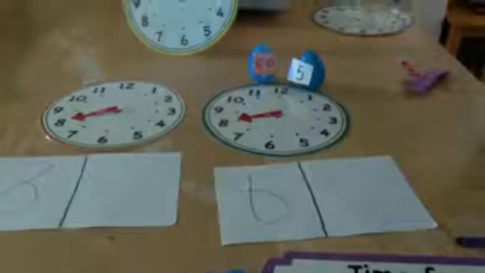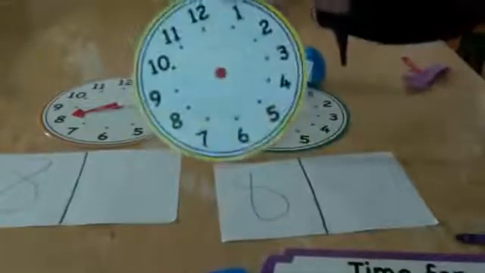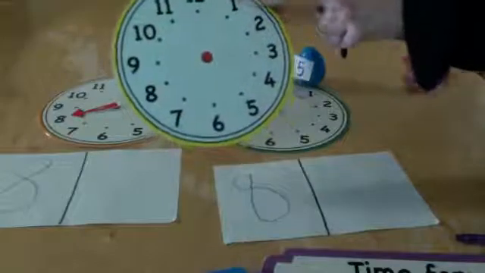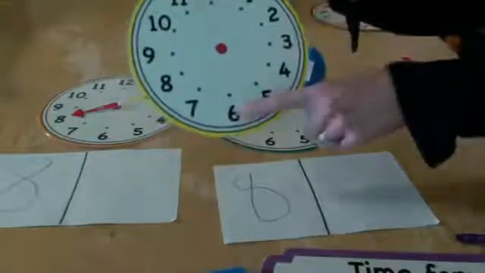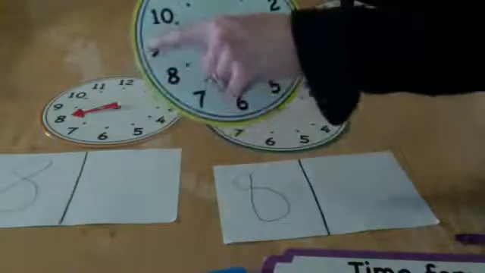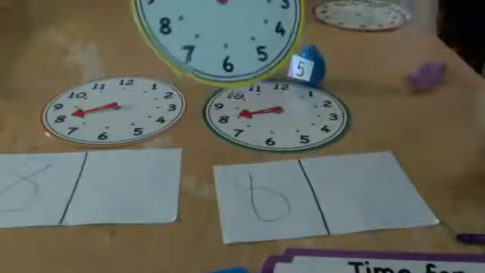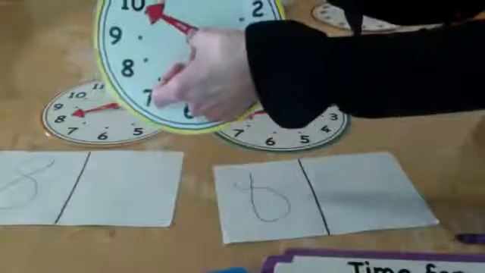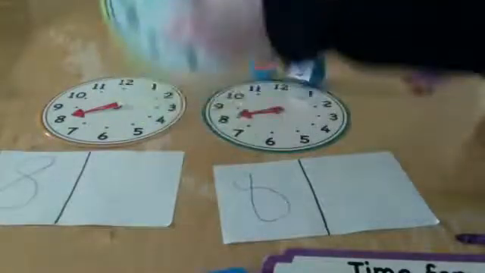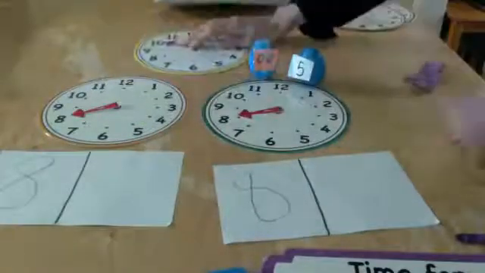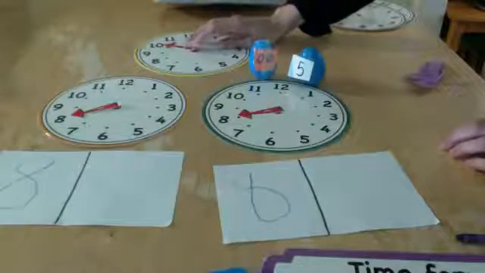So here's another clock. And we're going to put this one on the 10. So 1, 2, 3, 4, 5, 6, 7, 8, 9, 10. So I'm going to put my short hour hand on the 10. Remember, we read the hour first, and it is the short hand.